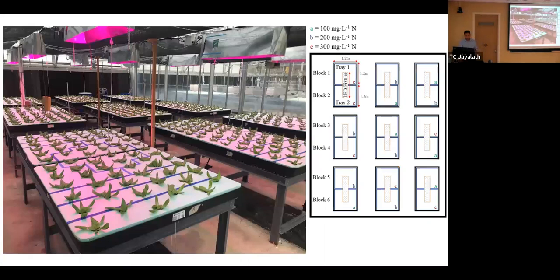And as you see in the picture, we used 9 greenhouse benches. Each bench has 2 trays, and each of these trays has 36 plants. As you see in the diagram on the right, we had 6 different blocks. Each block has 3 trays, so you can see the letters A, B, and C on each of these trays. A, B, and C represent different nitrogen levels: A for 100, B for 200, and C for 300 milligrams per liter nitrogen.